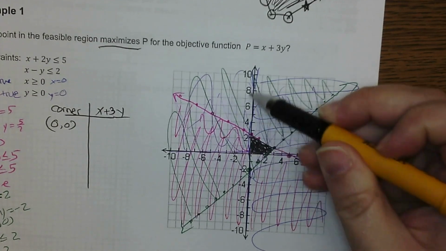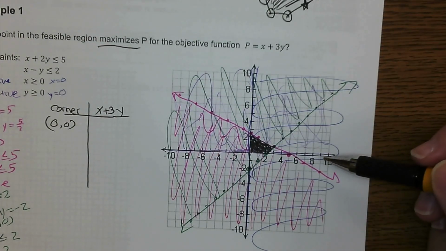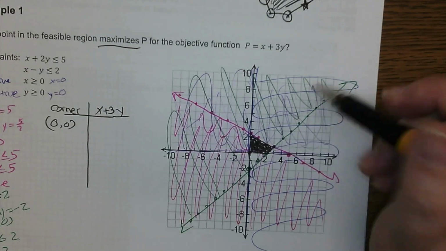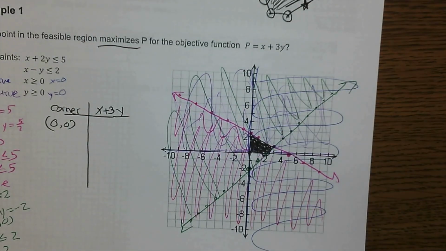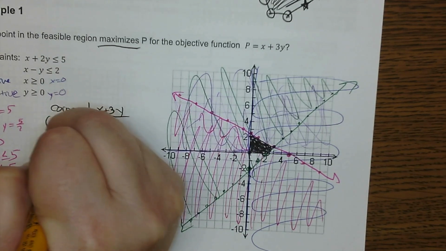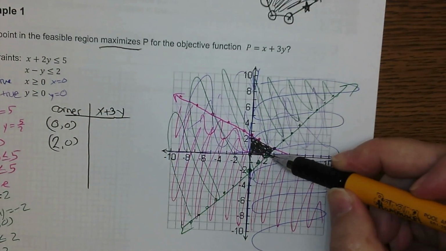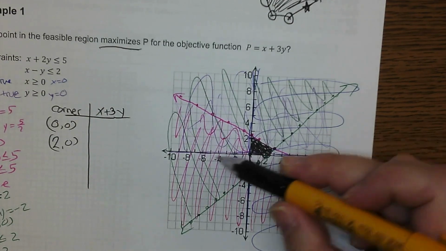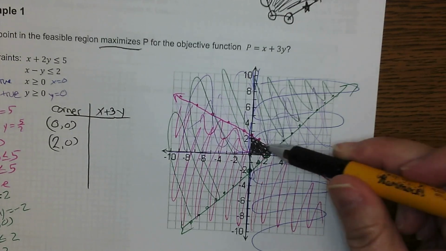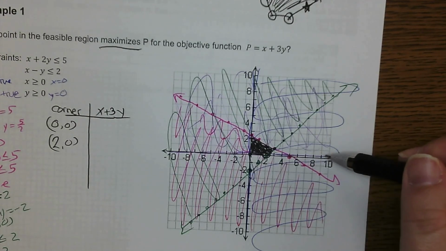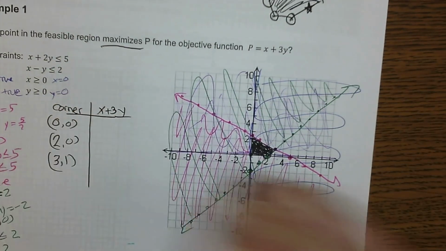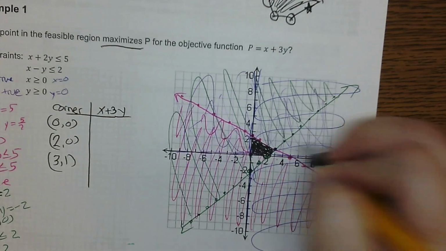We did not double dot because we used the x and the y axes as our blue and purple, but where do the x and y axes cross? 0, 0. The next corner point is right here. That is the point 2, 0. I put a point on the green graph where it crosses the x-axis. That is the line y equals 0. That's a graph. That's a point. Then the point 3, 1. I double dotted that one. That was a point for the pink and a point for the green.